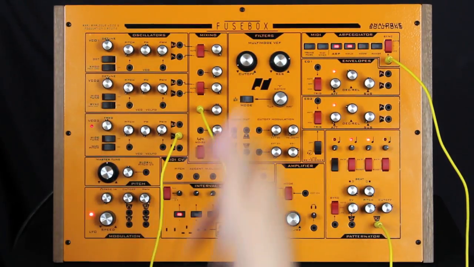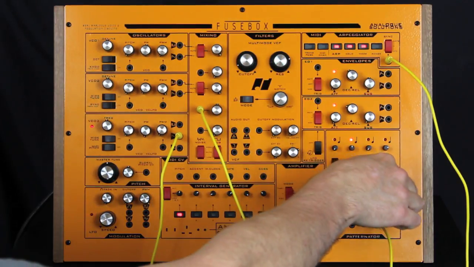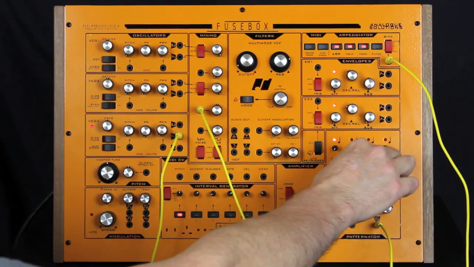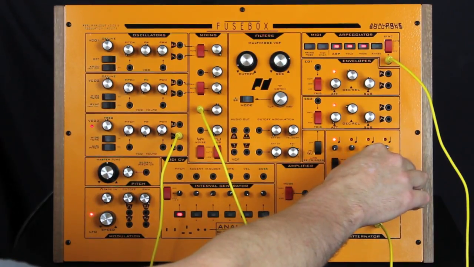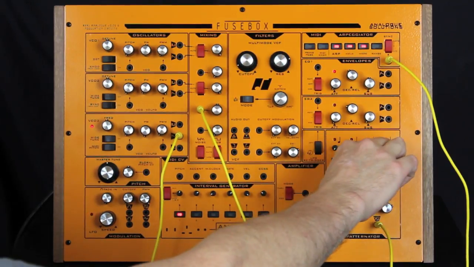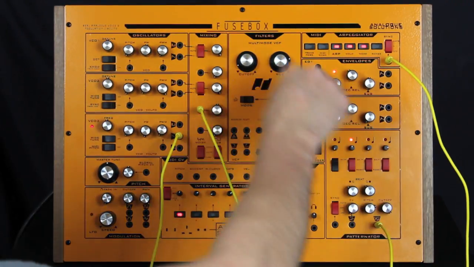So if you have both knobs turned all the way up, it's all of the steps of the arpeggiator. But as you turn down knobs, you're getting some of those steps going away. So you're actually controlling different gated steps in your arpeggiator, and it's very cool.